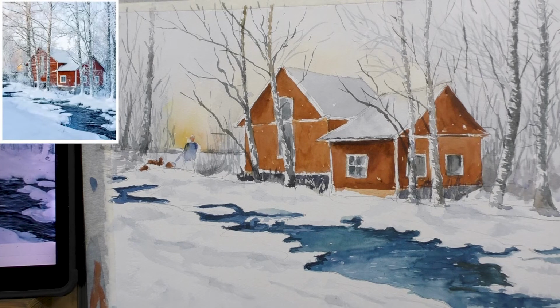Now with these dark lines, we use a smaller brush. Even I can use this brush. It holds less water, more paint.